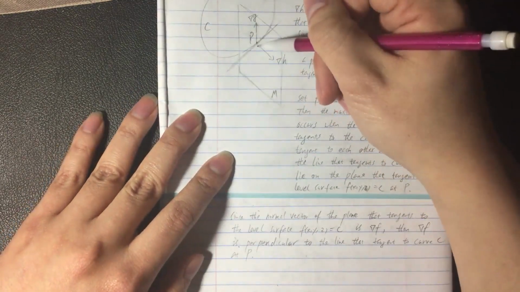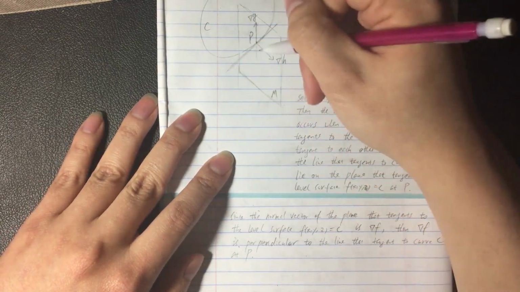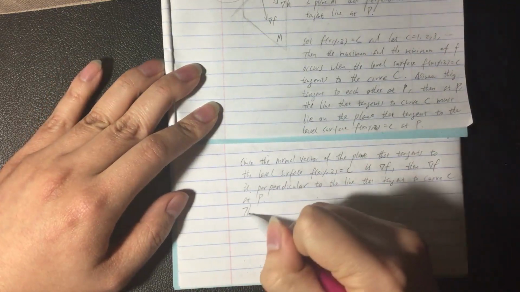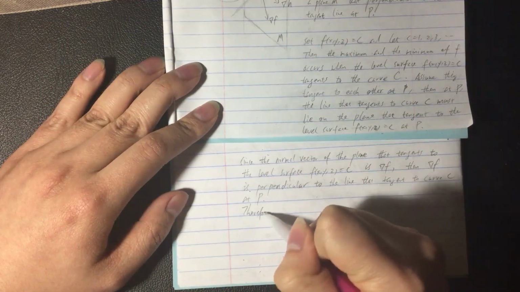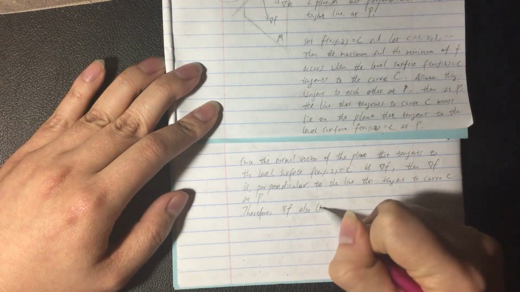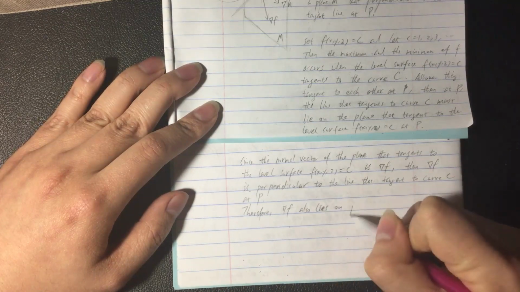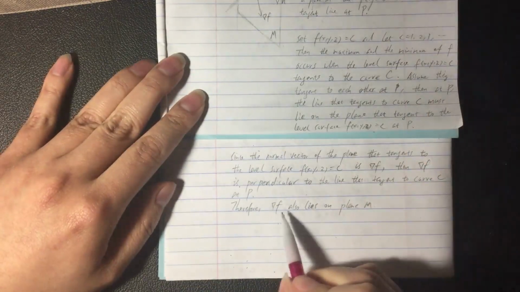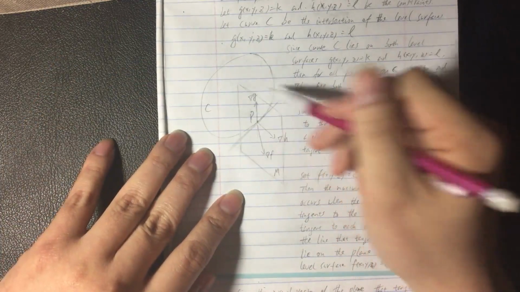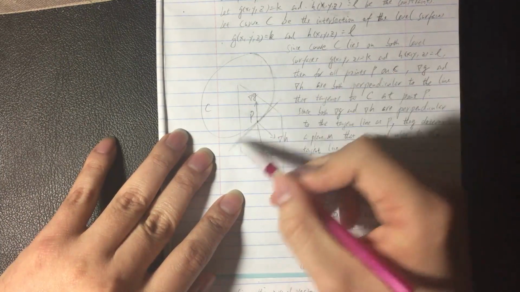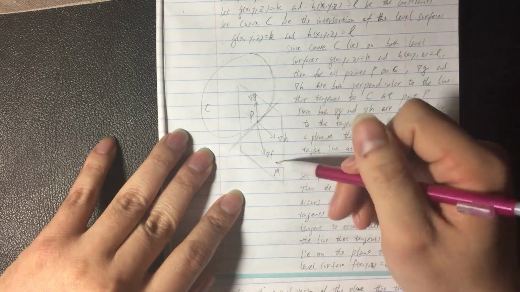Therefore, the gradient vector of f also lies on plane M. Since the entire plane is perpendicular to the tangent line, and the gradient vector of f is also perpendicular to the tangent line, then the gradient vector of f must lie on this plane.